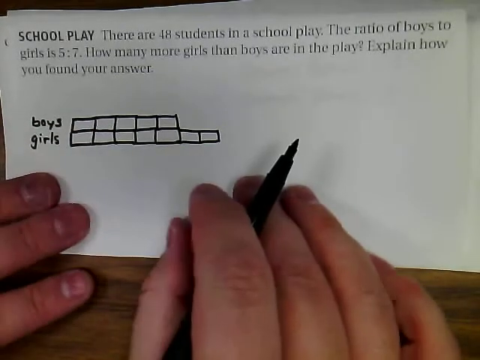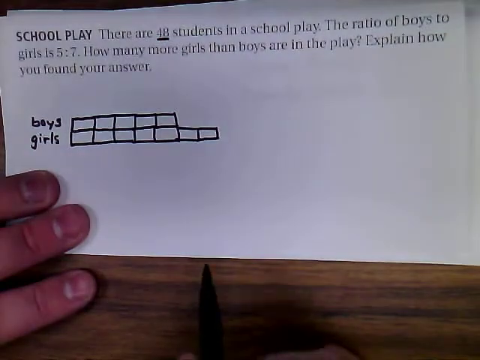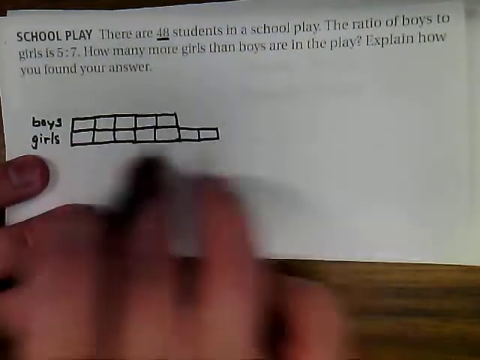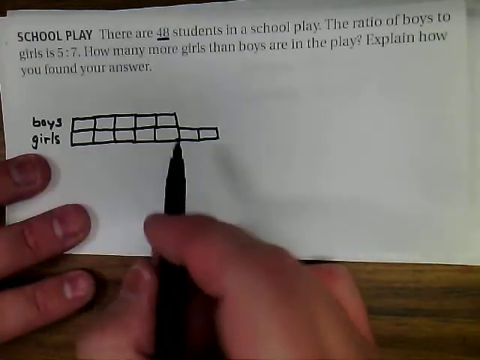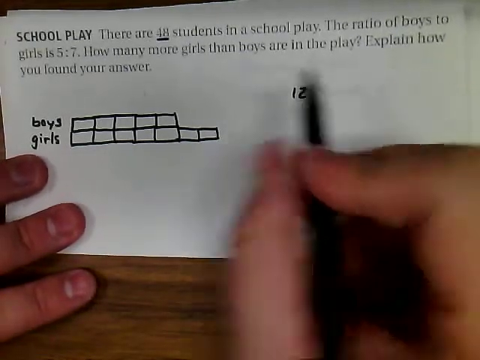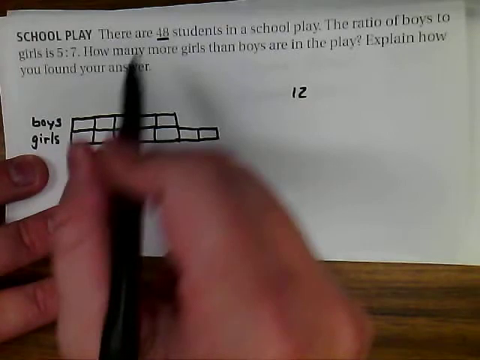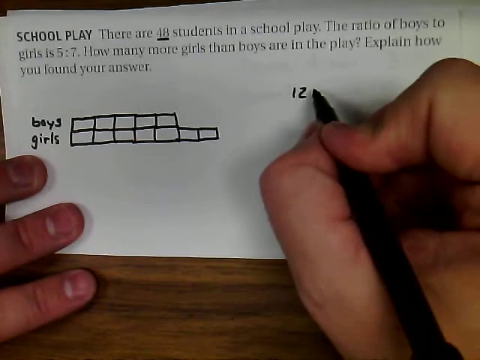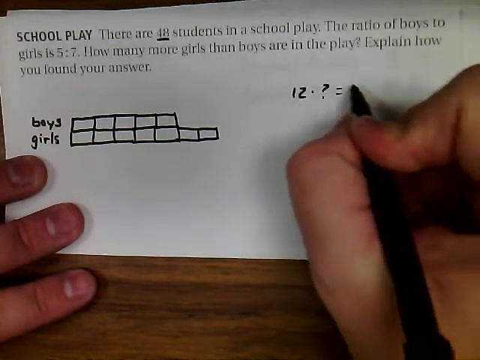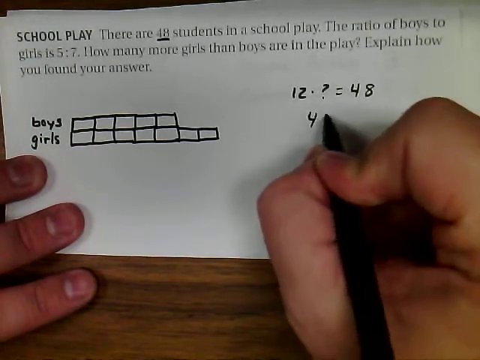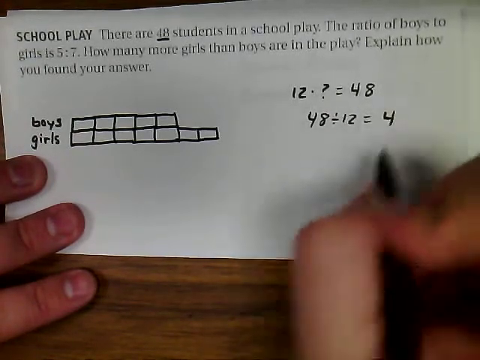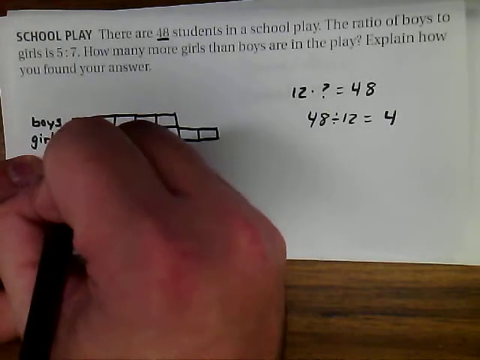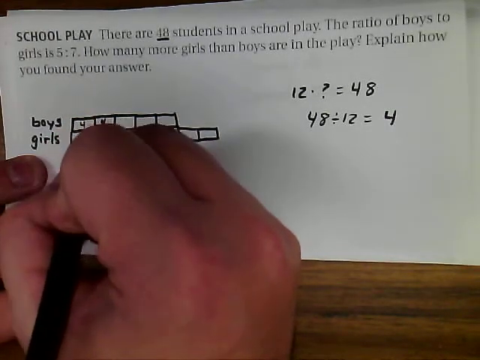Now what's important for you to realize is there's a total of 48 students. So if we add up how many total students there are in this group, that doesn't add up to 48. It only adds up to 12. But what you'll notice is that 12 is a factor of 48. So if you think, well, what times 12 equals 48? Or what's 48 divided by 12? And because 48 divided by 12 is 4, that means each one of these little blocks counts as 4 students.